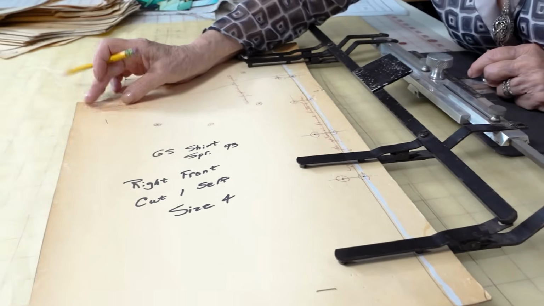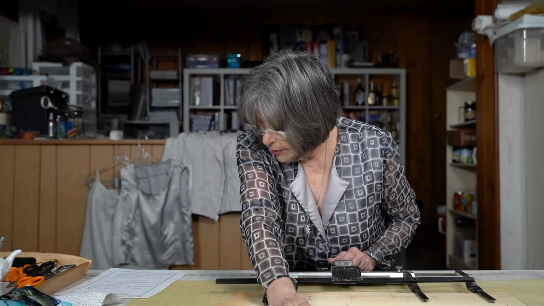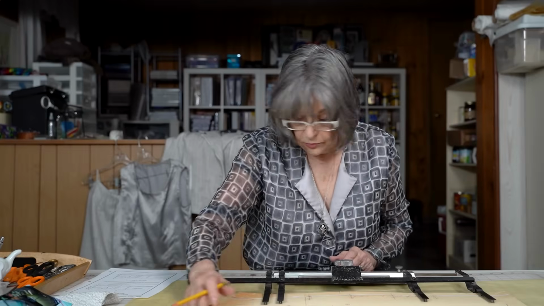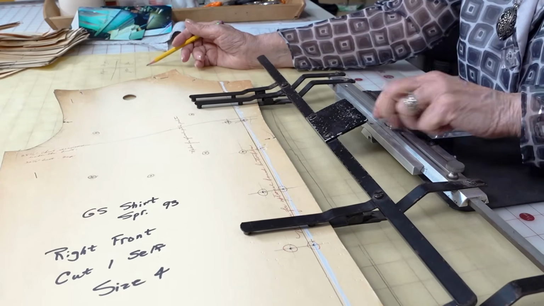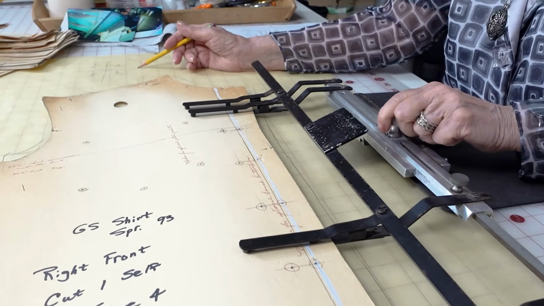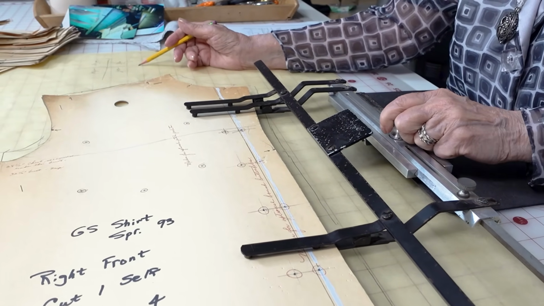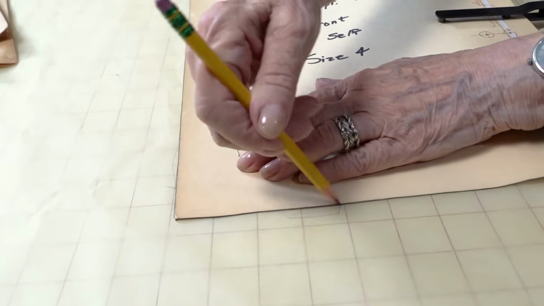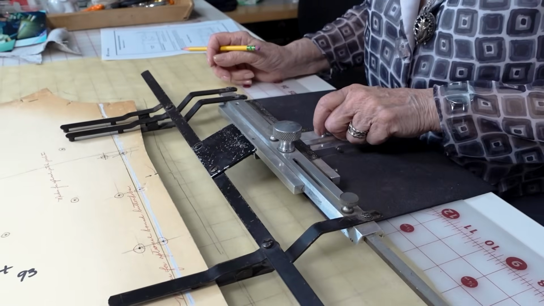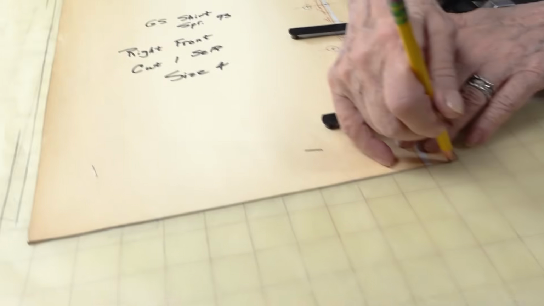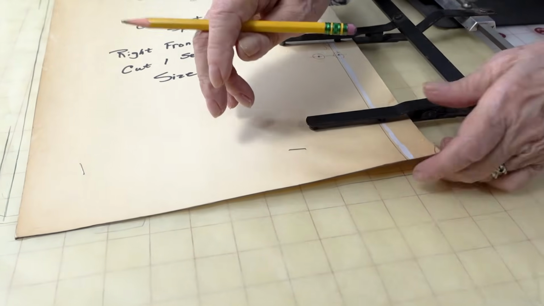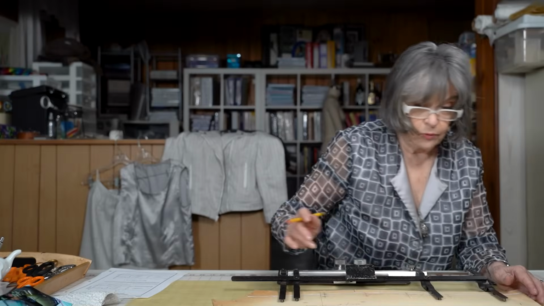Let's see if I got it right. We went out, let's see, it went out 3/4, and it went down 5/8, so it would be 5/4. So 5/4 is 1 1/4. Bring it all the way down to there. And we're going to bring it in to 0. We'll get it down here. And you can see the grading. That's how it works. And you do this all the way through the whole thing.